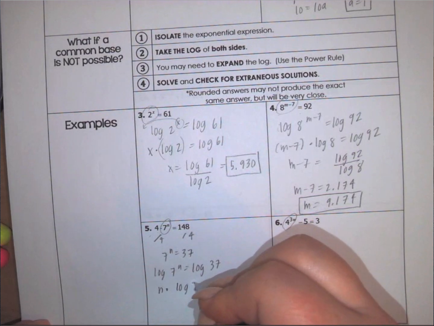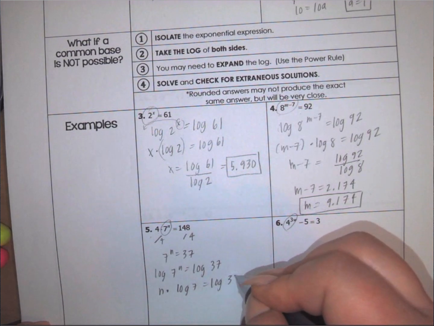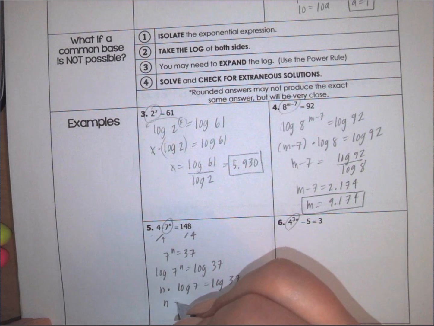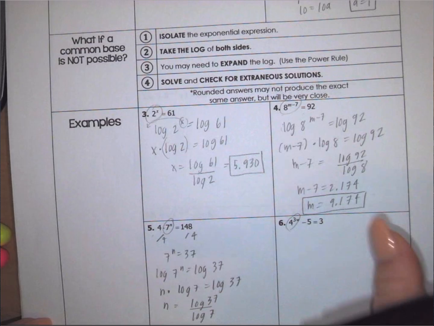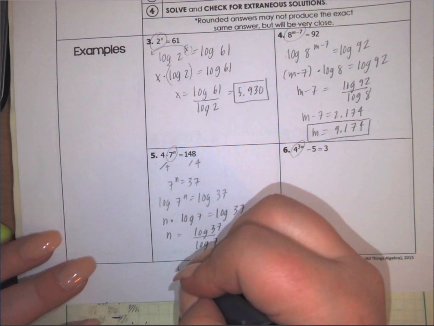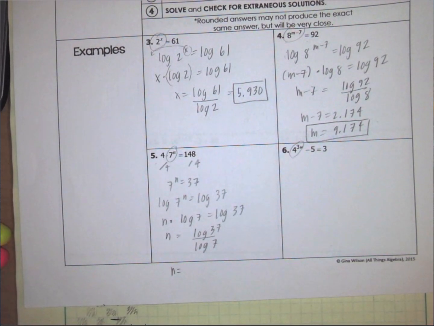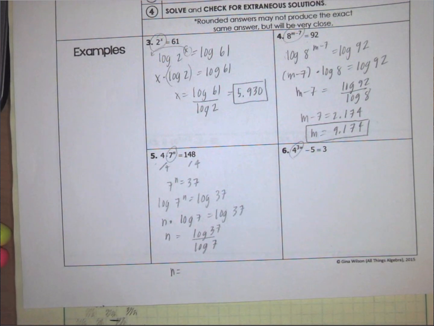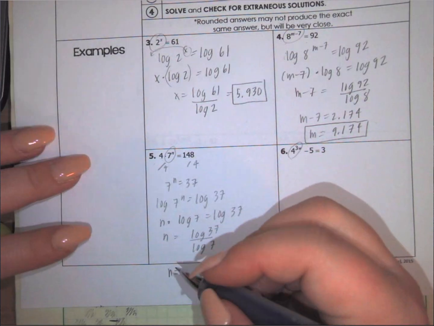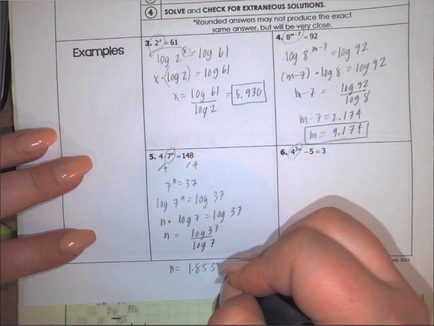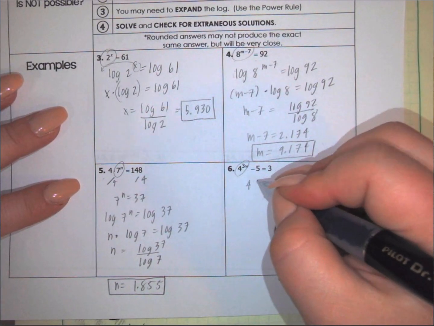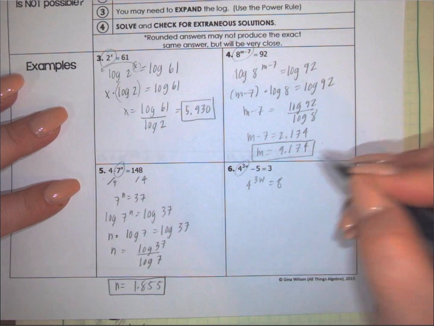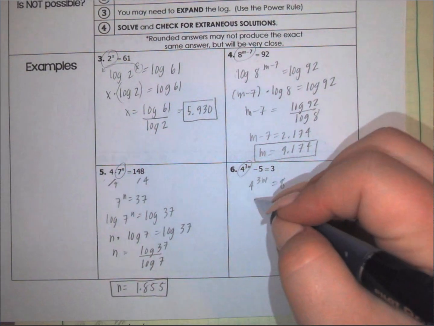So bring down the exponent, n times log of 7 equals log of 37. Divide both sides by log of 7. So you have n equals log of 37 over log of 7. Put that in your calculator. N equals 1.855.